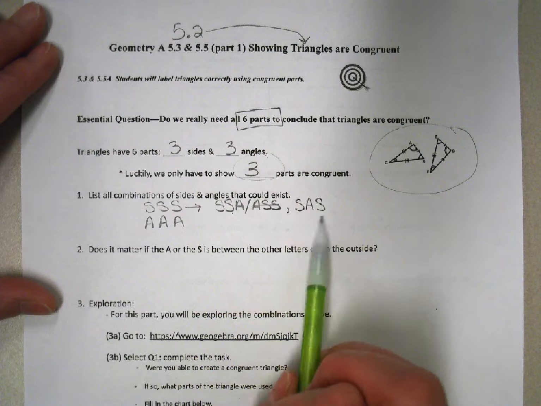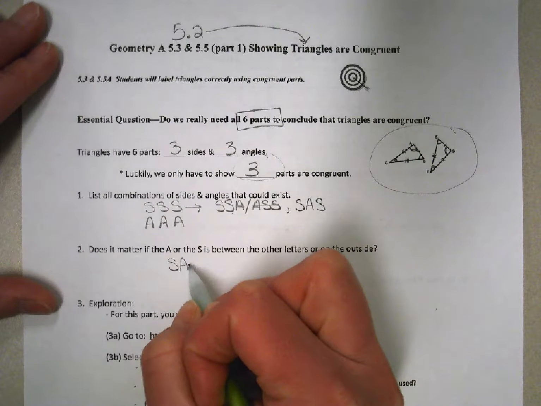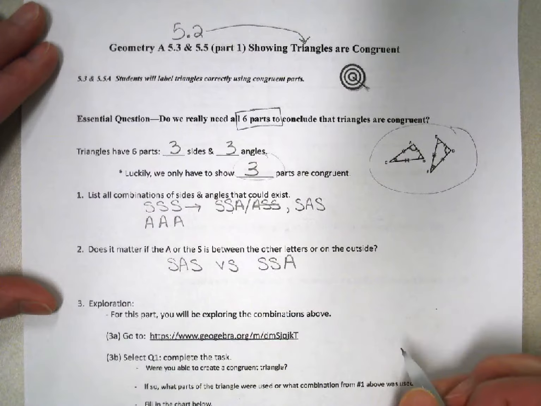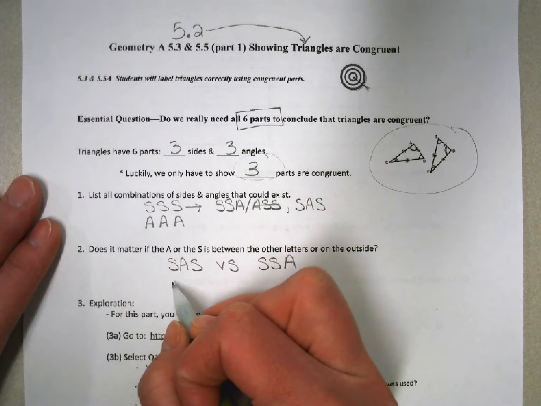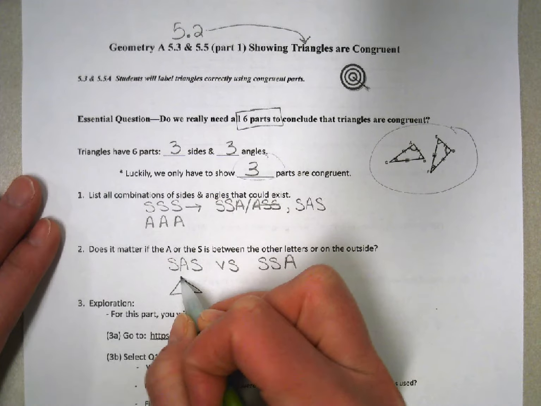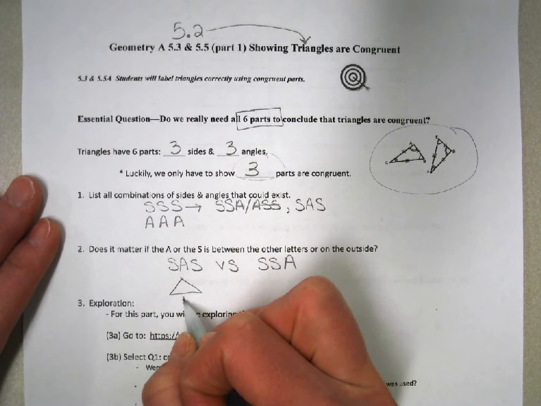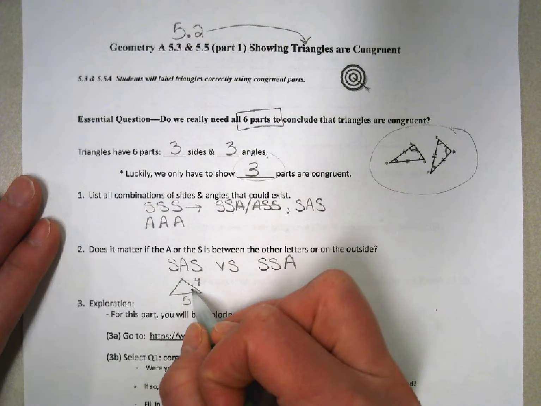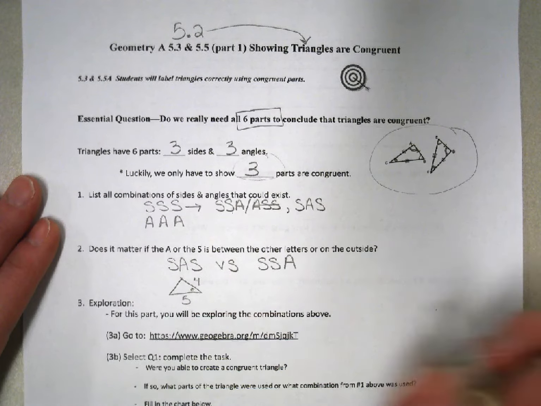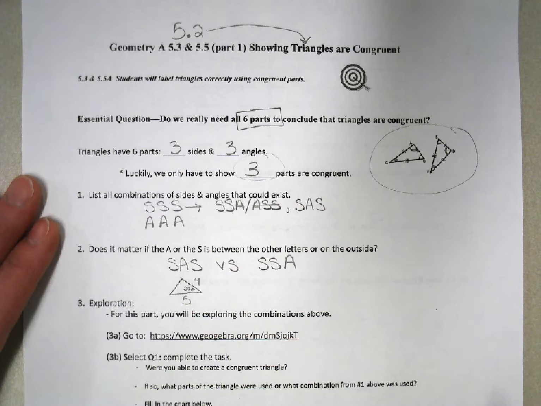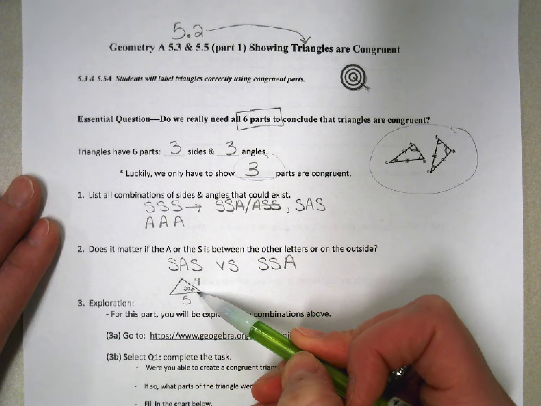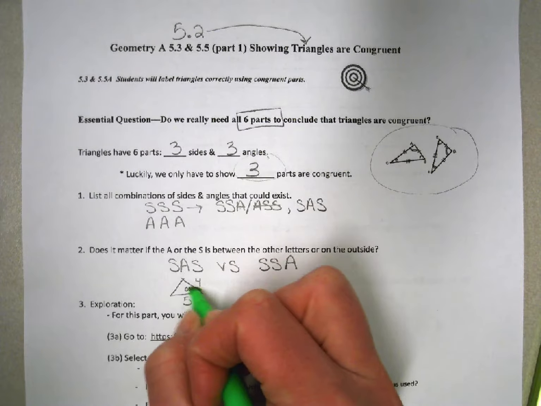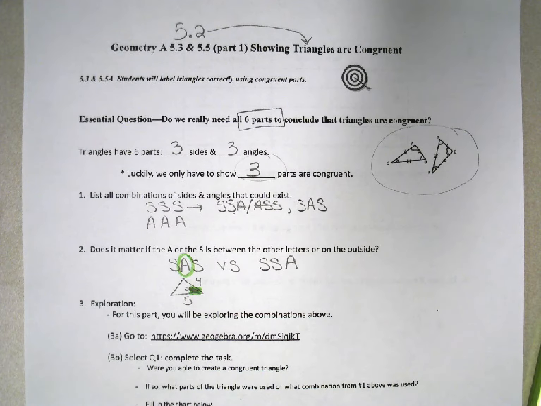So if we look at side, angle, side, versus side, side, angle, basically what that would look like is, let's say you have a triangle, and let's say I label a side of 5 and of 4. Then the angle that they're going to give you would be physically between them. Now, let's just say this is like a 20-degree angle, okay? So do you see how the angle is between the 2 sides? We call this included, okay? So when it's in the middle like that, we call that included.